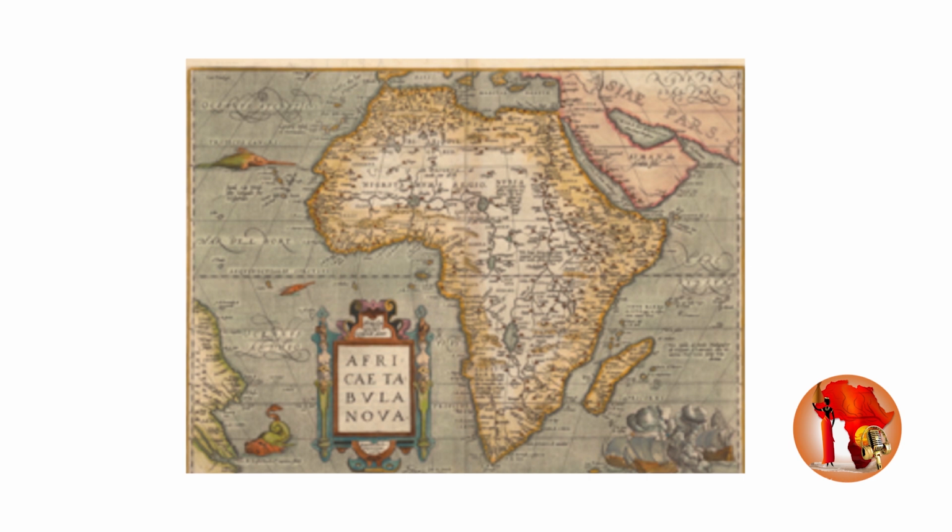Then Madagascar appears on the map by Ortelius, and no animal or plant life is indicated, but the oceans do contain aquatic animals such as the swordfish and whales.